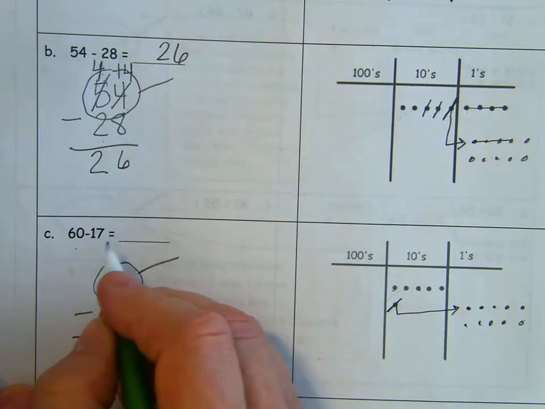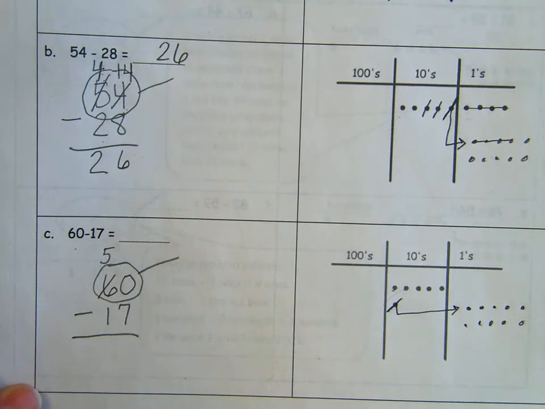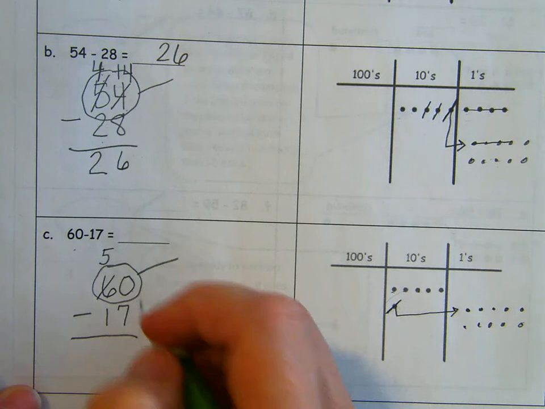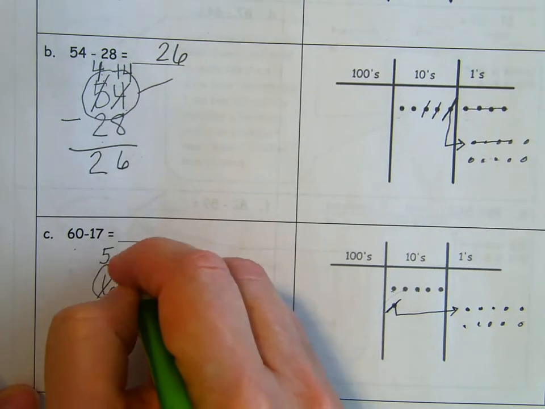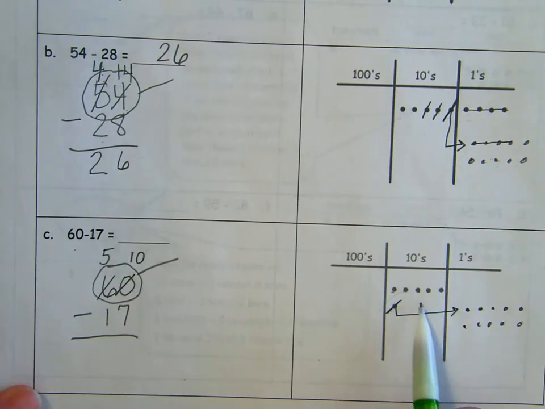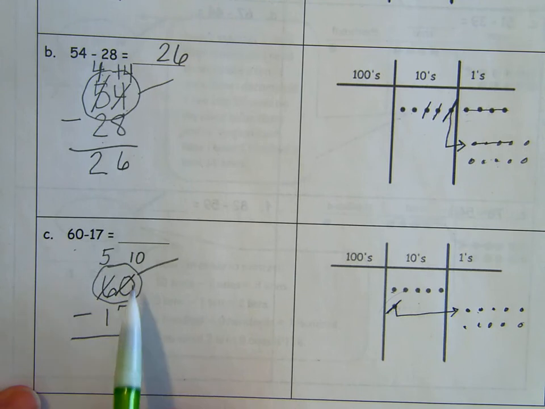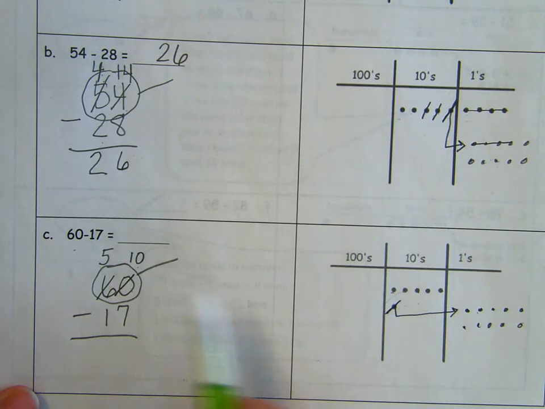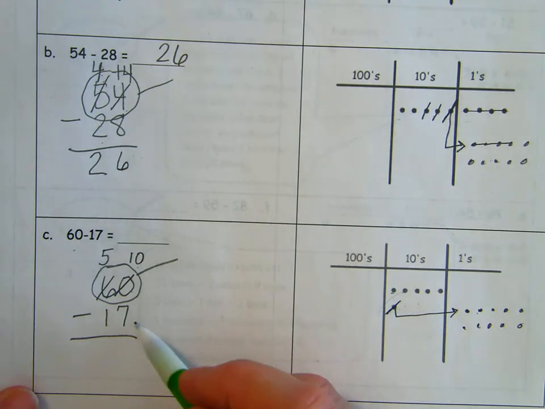I'm crossing out that 6. I have 5 left. I no longer have 0 ones. How many ones do we have? We have 10. So now my chip model and my vertical form look the same. I have 5 in the tens column and I have 10 ones. So now I know I can subtract my ones.